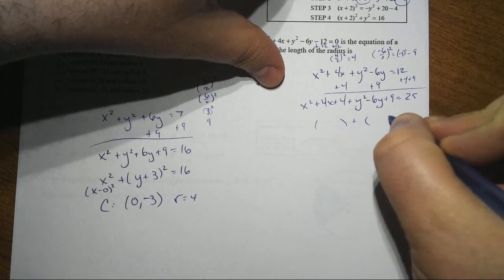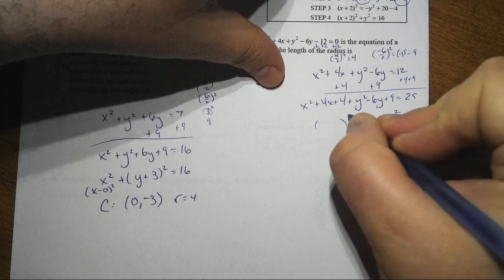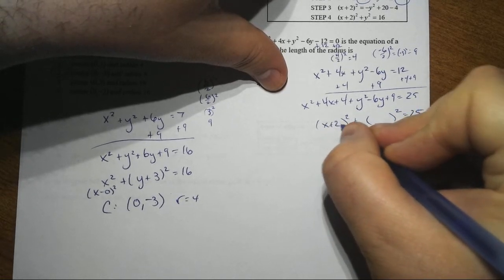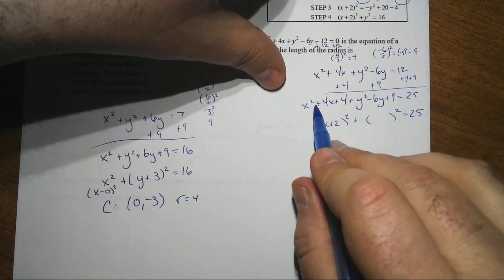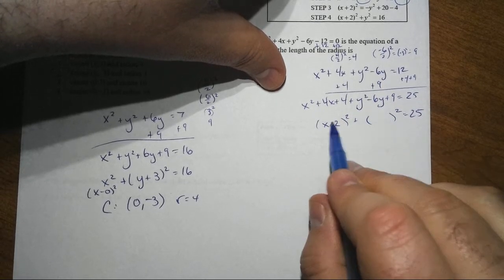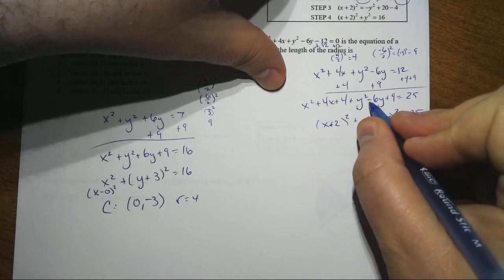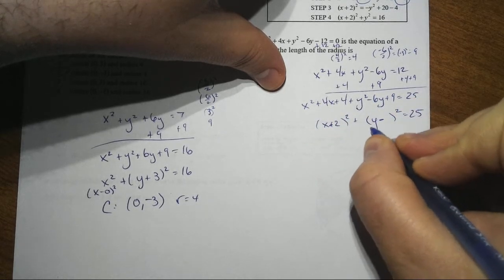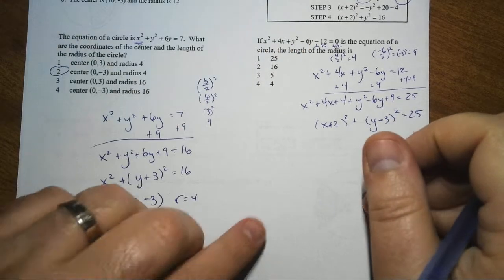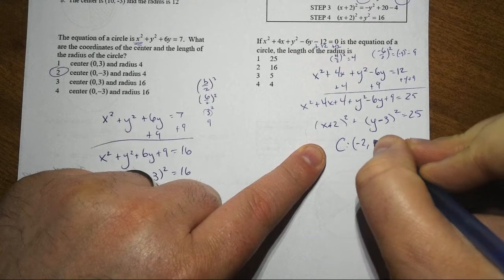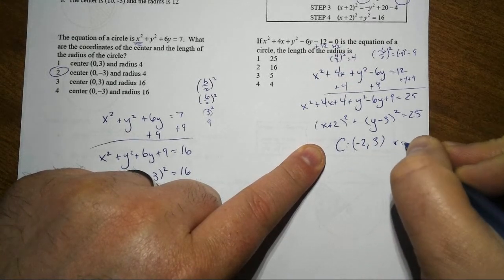We do our factored form here, okay? And this is going to be x plus 2 squared. Now remember, the sign that's attached to the x and the y will tell you the sign that goes in the parentheses. So if this is positive, so is this. If this is negative, so is that. And this should be y minus 3 squared. So the center is the point negative 2, 3, and the radius is the square root, so it's 5. All right.